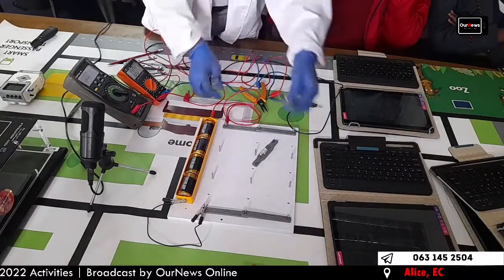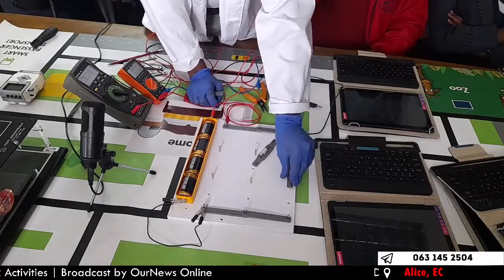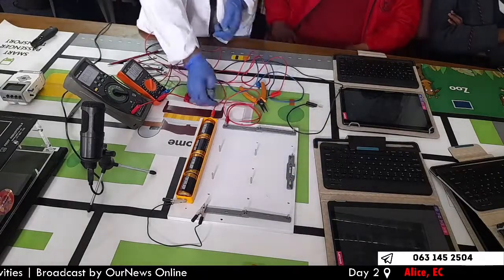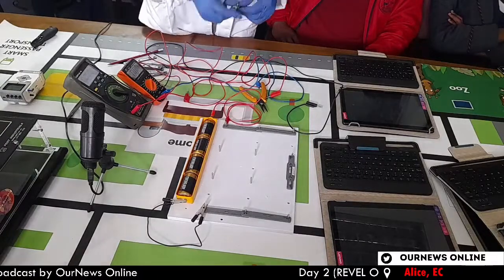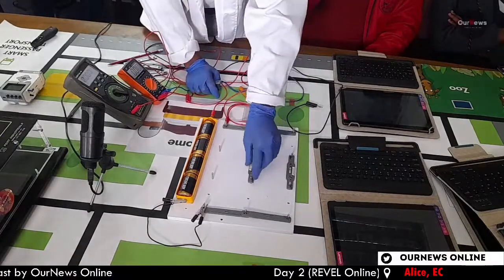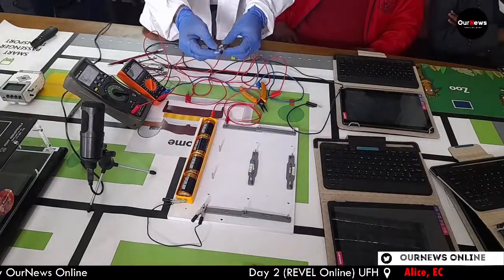Because the batteries, they help us in terms of converting energy. Even a car also uses a battery, but a bigger one because of the voltage, so that the car will be able to move. So it's from chemical, to electrical, to mechanical energy.